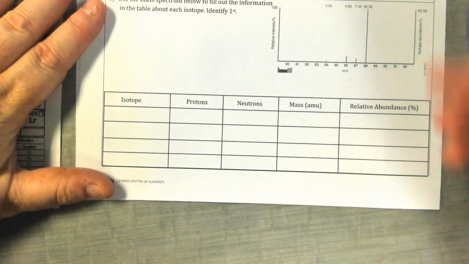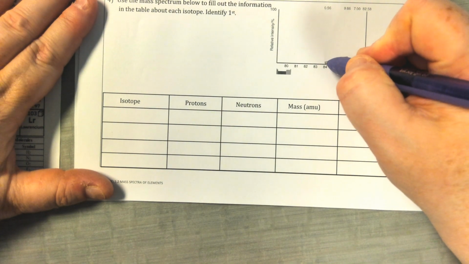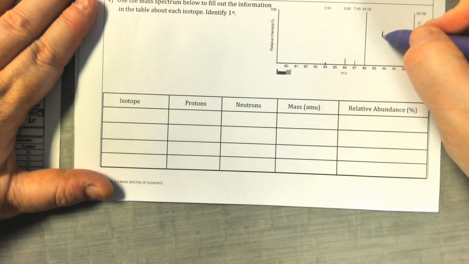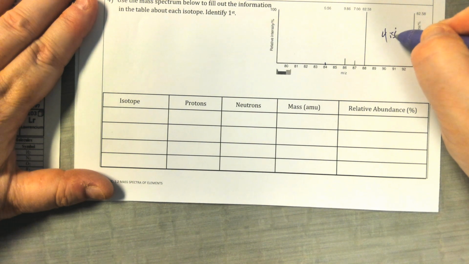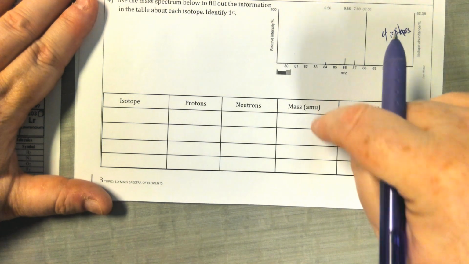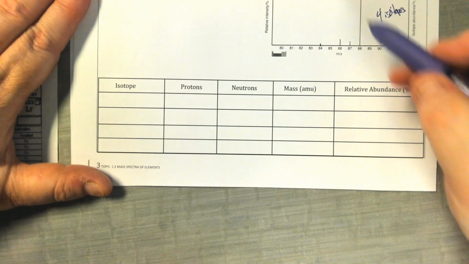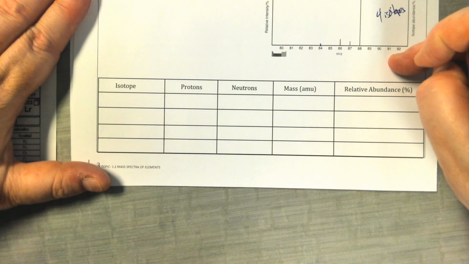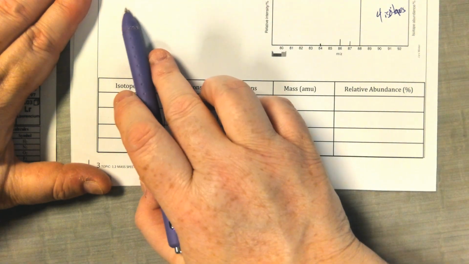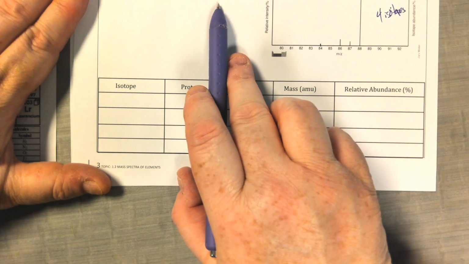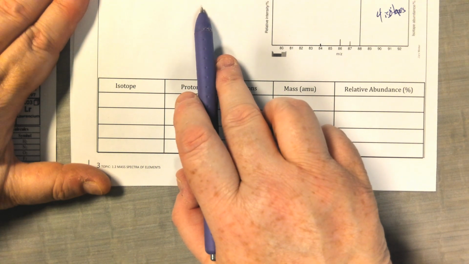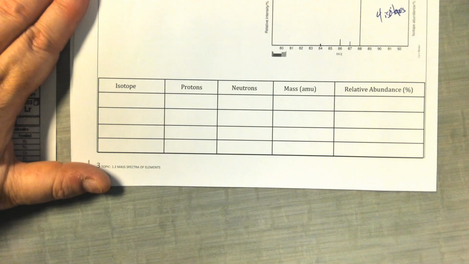And then number 4, 84 has a little blip right there. So this has 4 isotopes, 1, 2, 3, 4 lines. So I would put them in order. It says label and identify the first, second, third, and fourth.